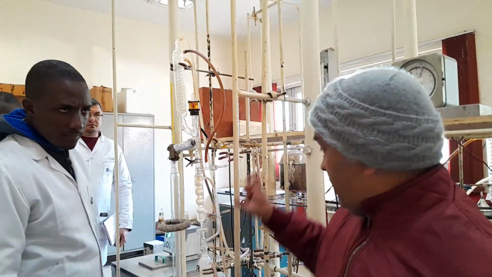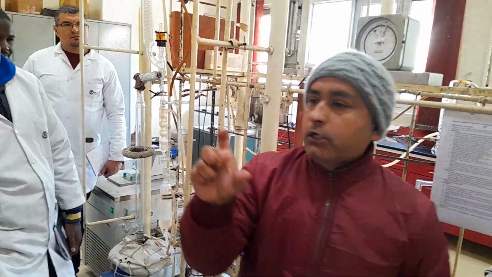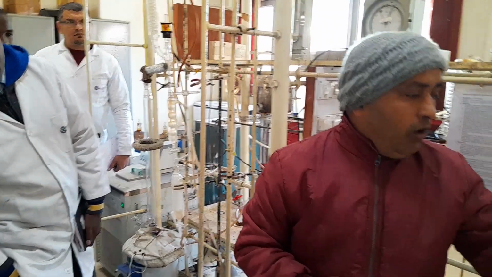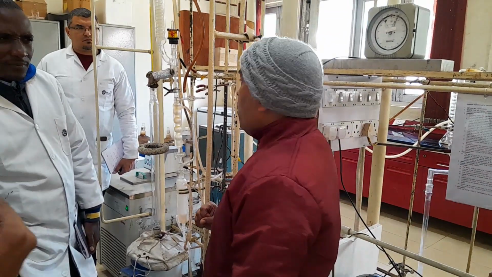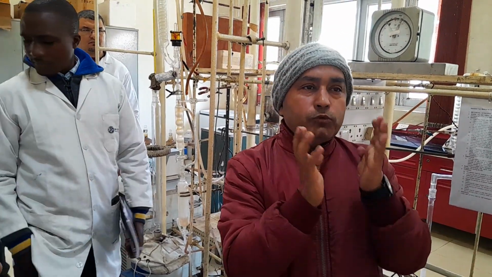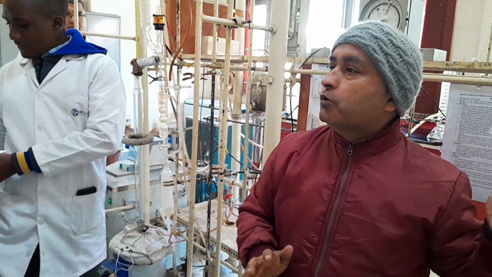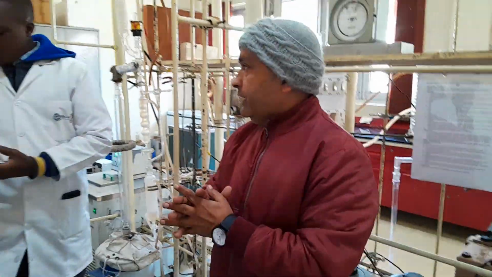Now first, the role of the interaction media will be taken by the column. I am using the column for the fractional distillation. The name of this column is Oldershaw. These are the names of two scientists who designed this column. This column is also known as perforated plate column.